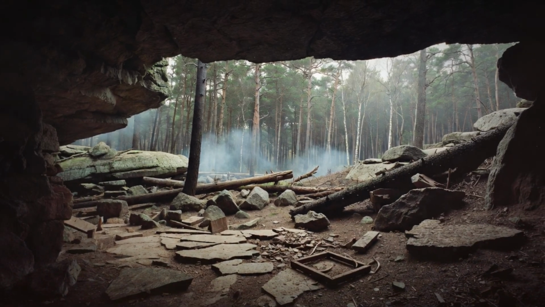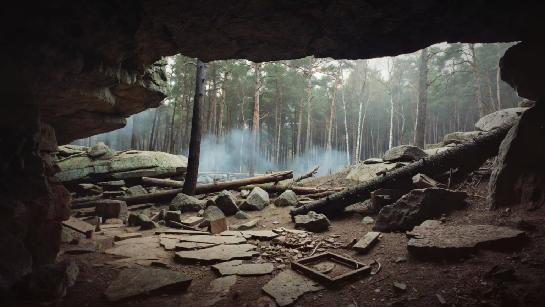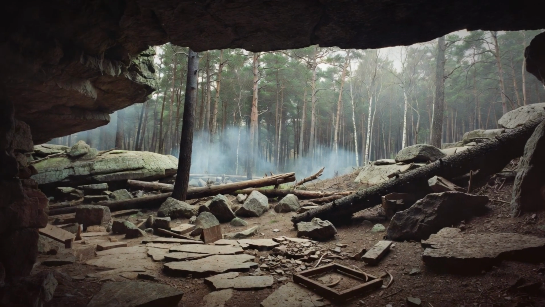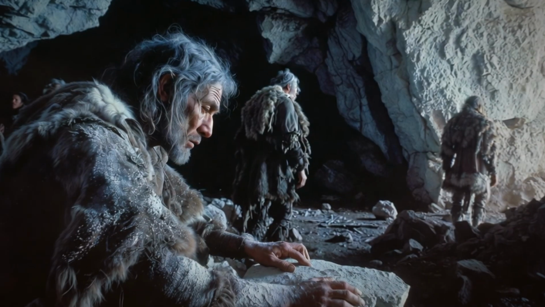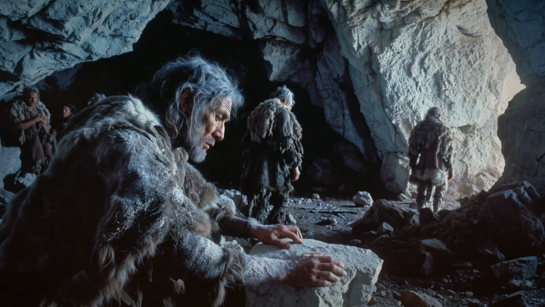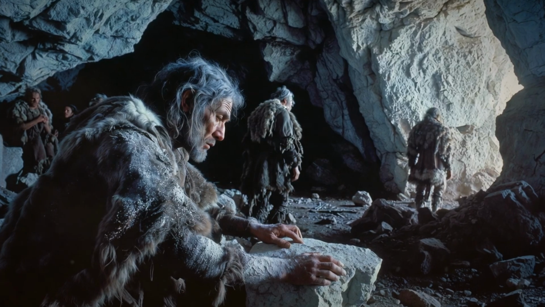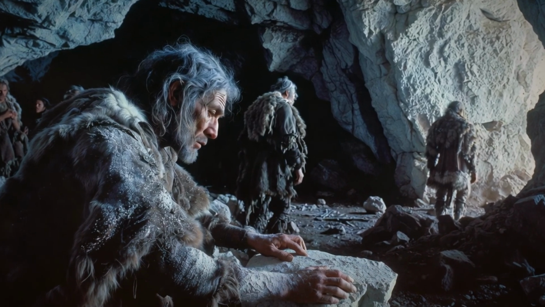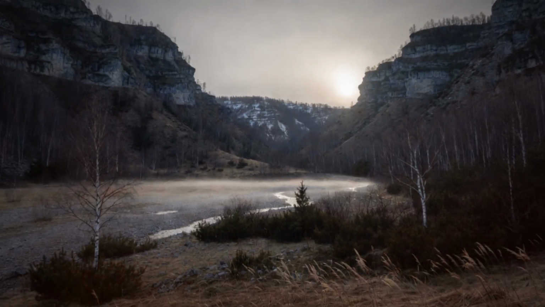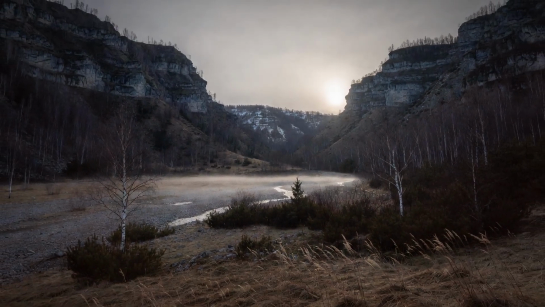Red deer were exploited extensively in forested and mixed environments, particularly in southern and western Europe. Sites in the Dordogne region of France and the Cantabrian coast of Spain show high frequencies of red deer remains throughout stratigraphic sequences.